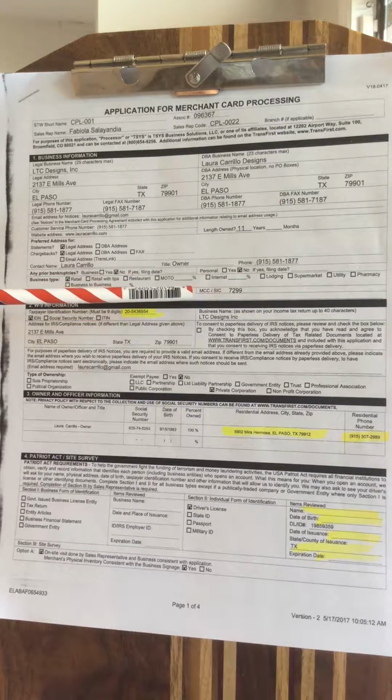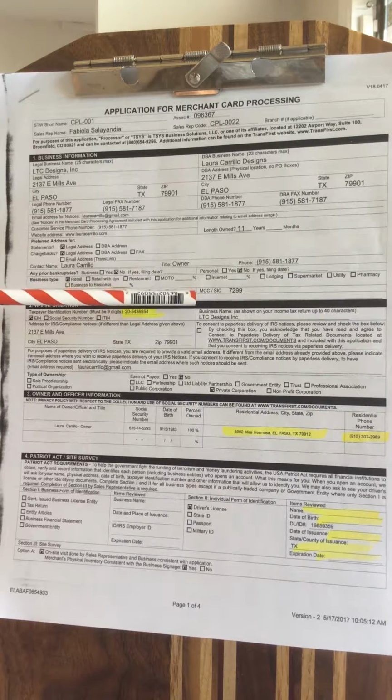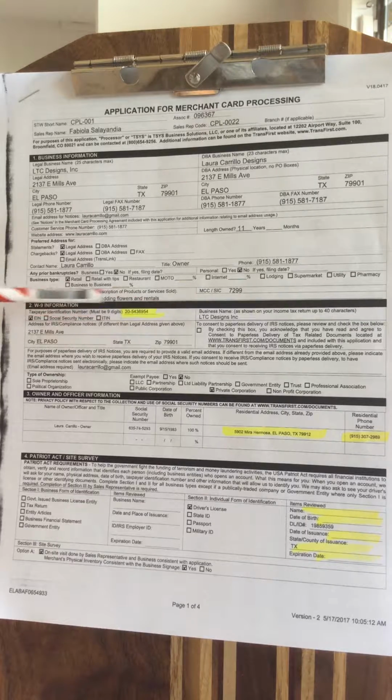Sometimes it's shown on the EIN, sometimes it's not. So if you know it or the customer knows it, go ahead and put it in there. It's a rare day that someone knows the MCC code. So depending on the description that you provide, we're going to be able to find the appropriate MCC code. So be as descriptive as you can.